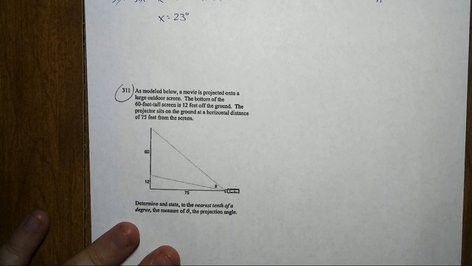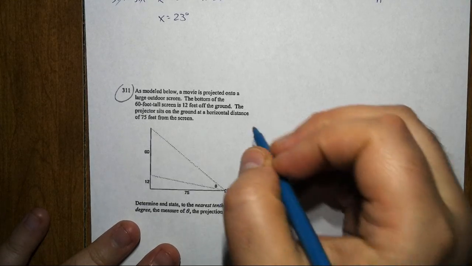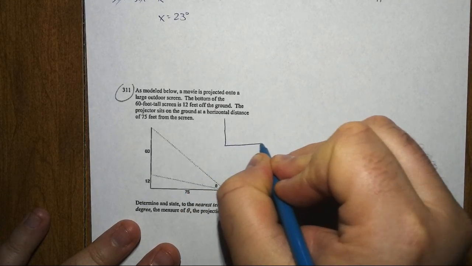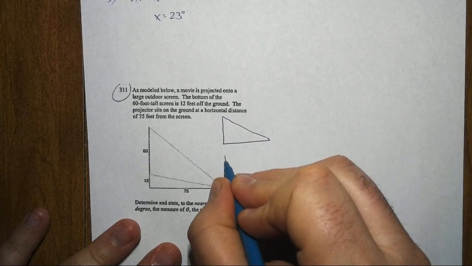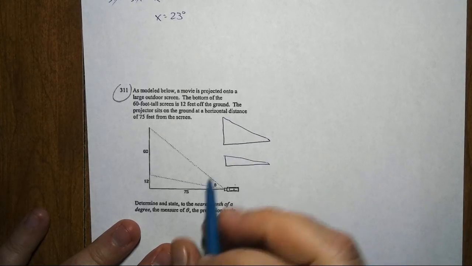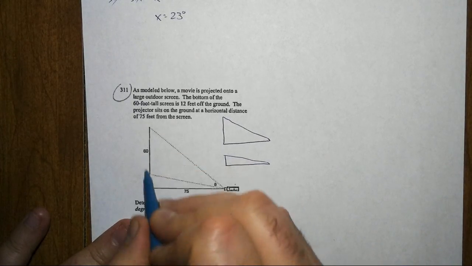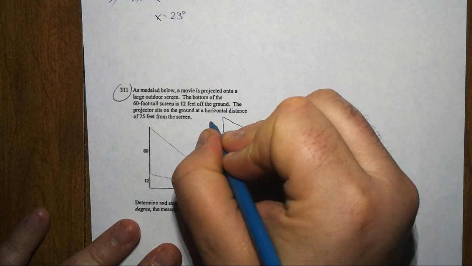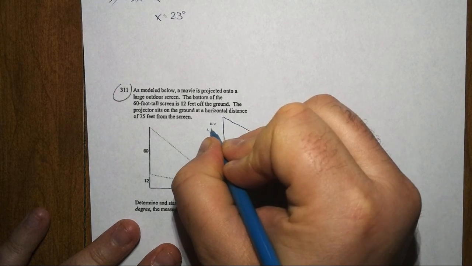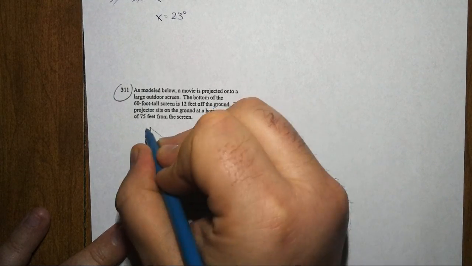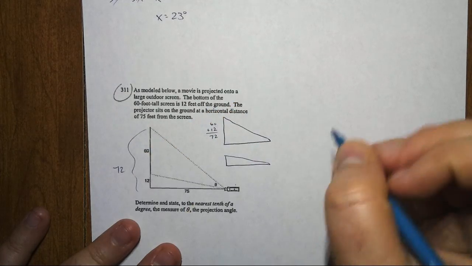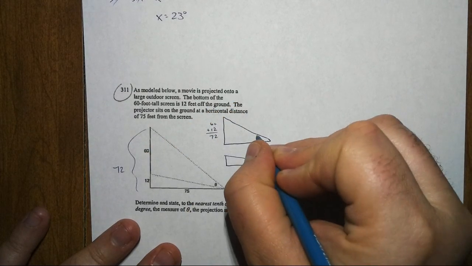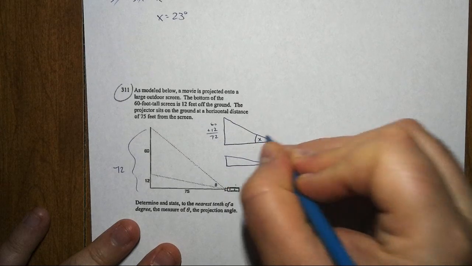Okay, so there's a couple options here. We do have these two right triangles, the big guy and the small guy. Here's the small one. There's the really big one. Now, in the big one, the height is actually 60 plus 12, which is 72. That's the height of the whole screen. This has an angle measure here, and we'll call it x.